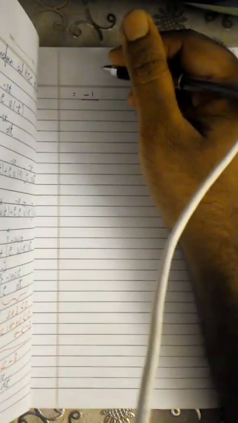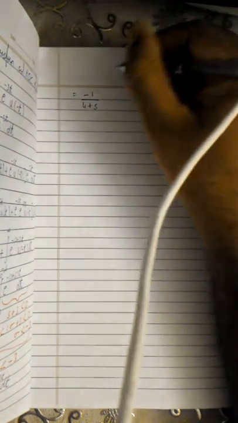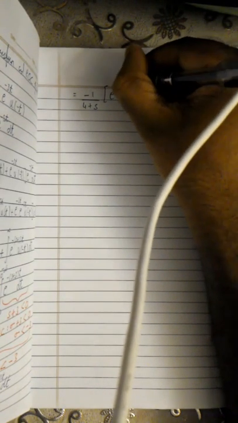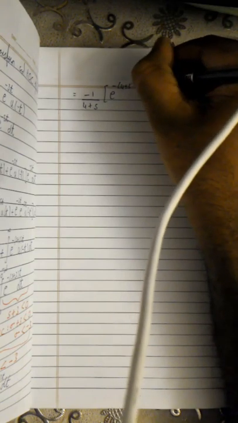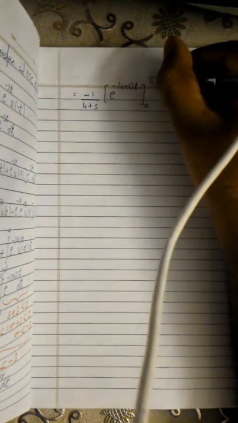I will get minus 1 by (4 plus s) into e raised to minus (4 plus s) t, from 0 to infinity.